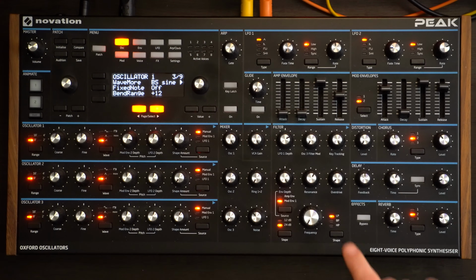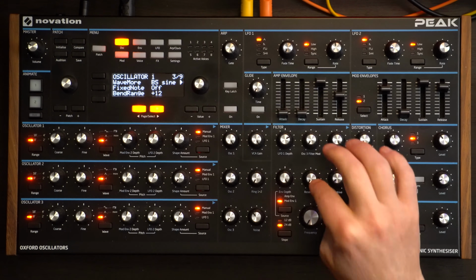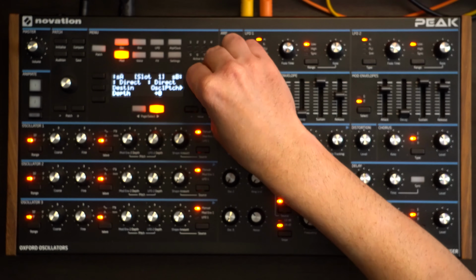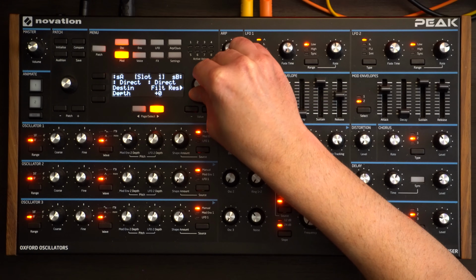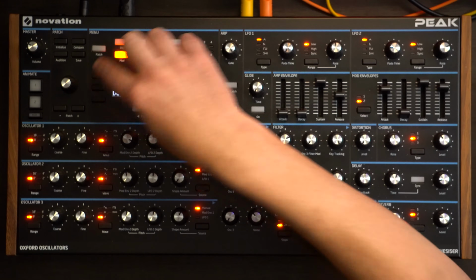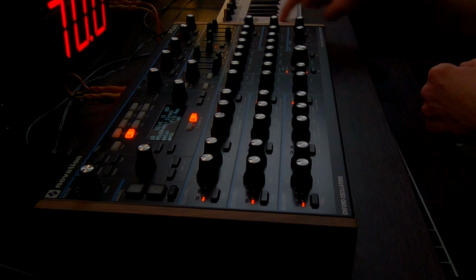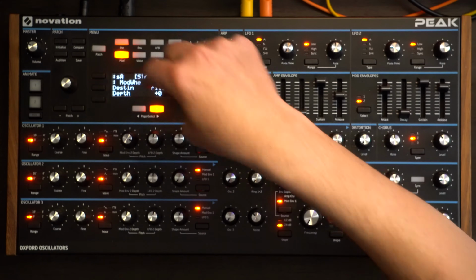Now, the next level, we're going to go to level 4, and then we're going to introduce the mod matrix into this, and we're going to use the resonance as the bit that we're going to control. So if we go to mod matrix, we'll go destination, and we'll go filter resonance, and we want it to be controlled by the mod wheel. So you can see here we've got the mod wheel off to the side, and then the amount.